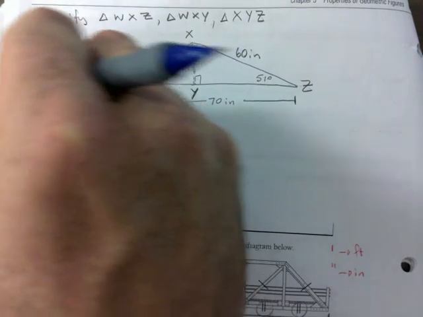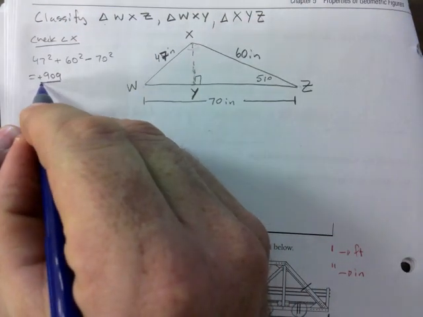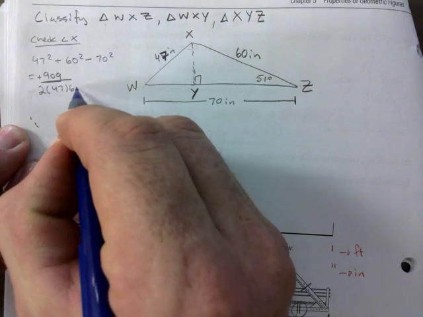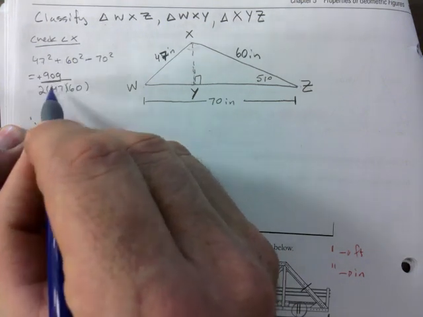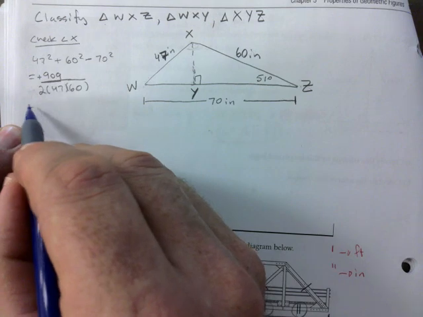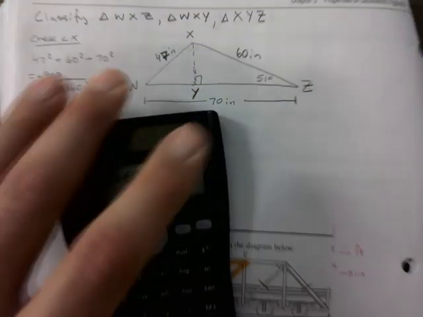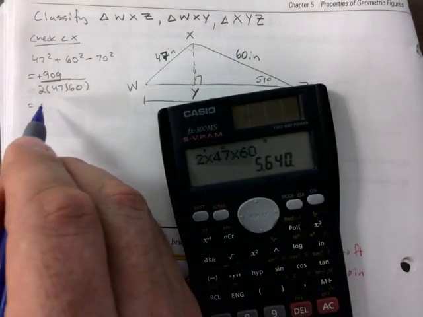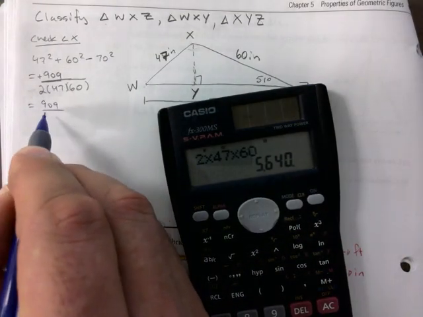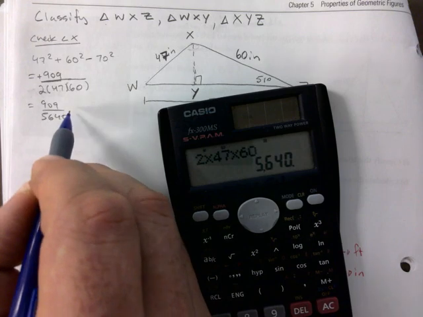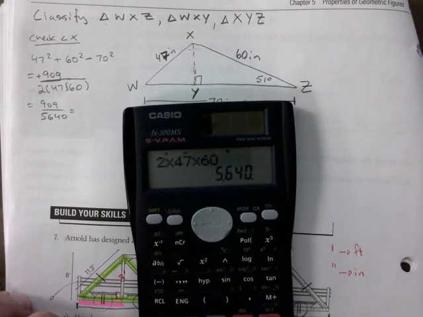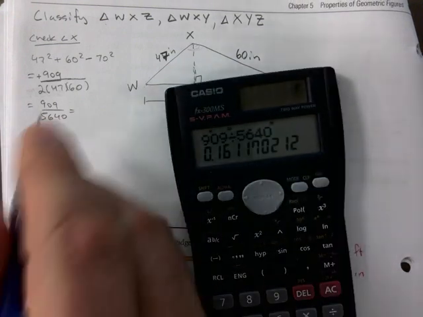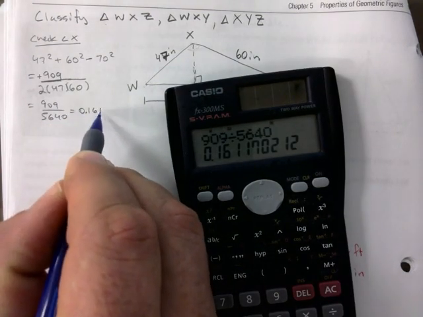So I'm going to stop there. I'm going to go 2 times 47 times 60, like these two sides come back here. 2 times 47 times 60, that's 5,640, which in turn is 0.16, and that keeps going.